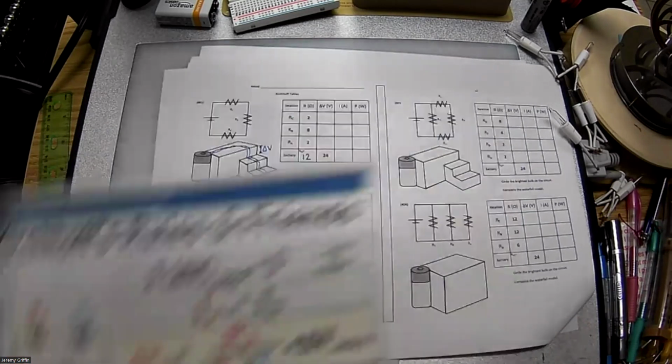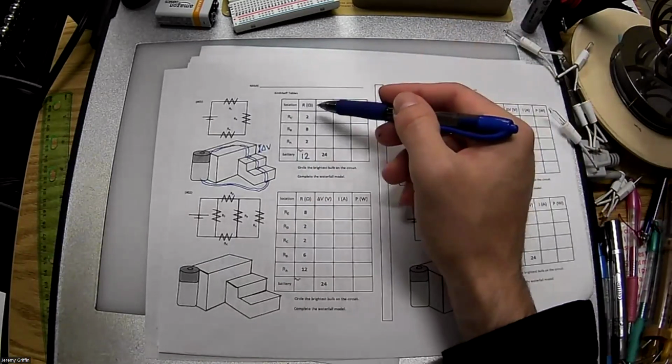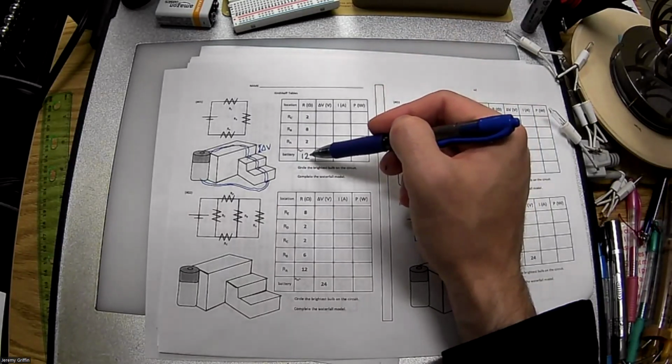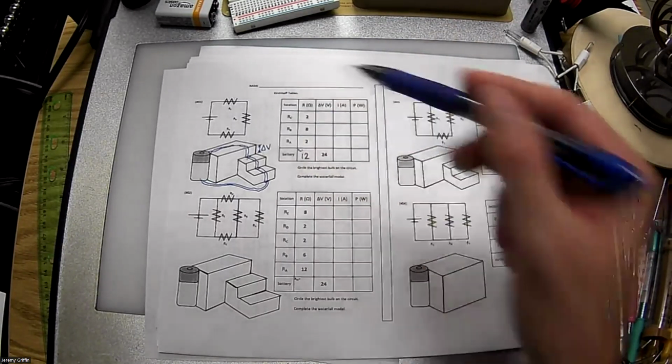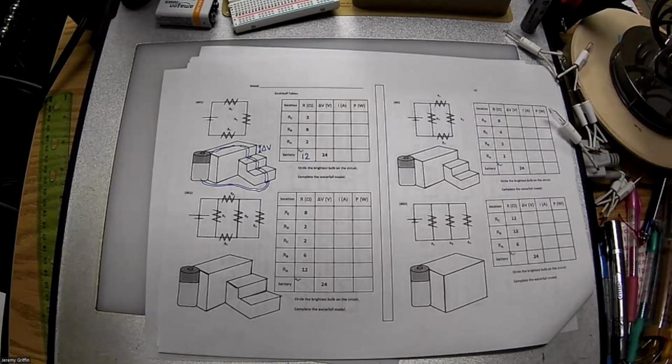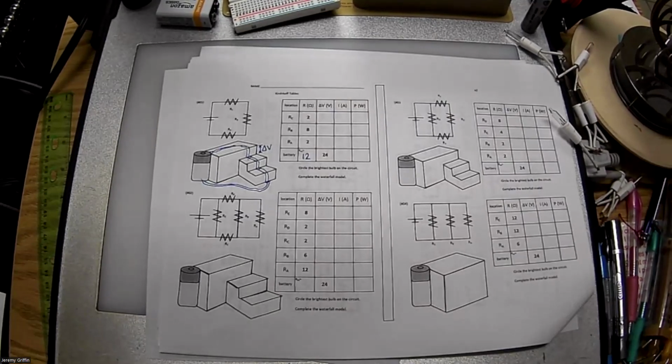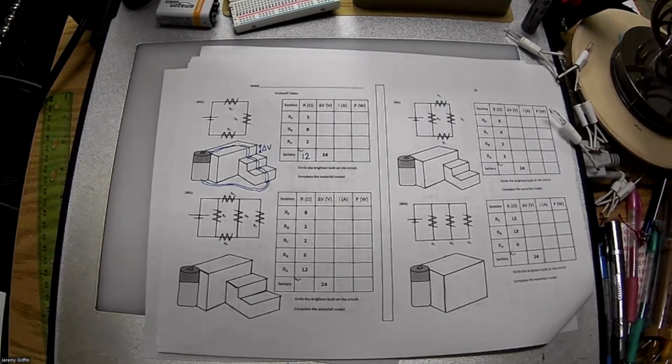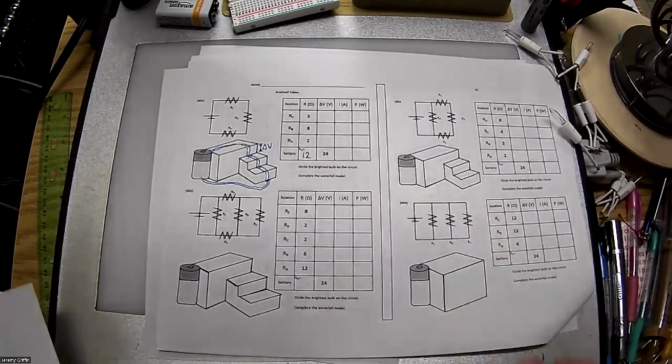So let's apply it here. I know that there's 12 ohms total on this entire branch, and 2 of those 12 ohms is resistor C, and the total volts supplied by the battery is 24.